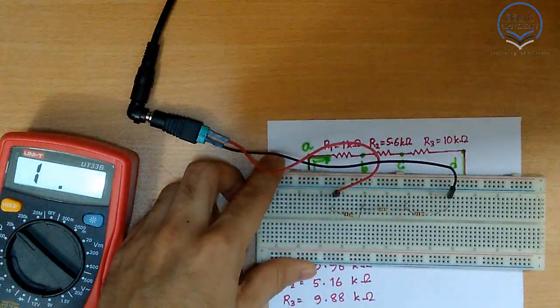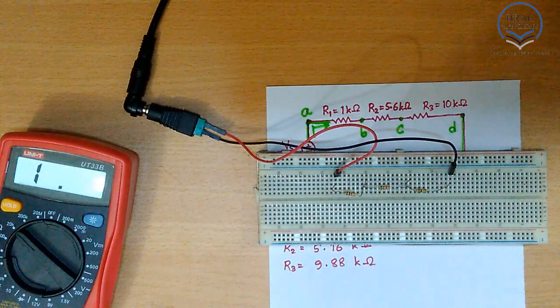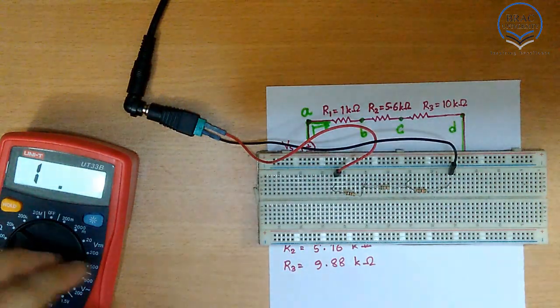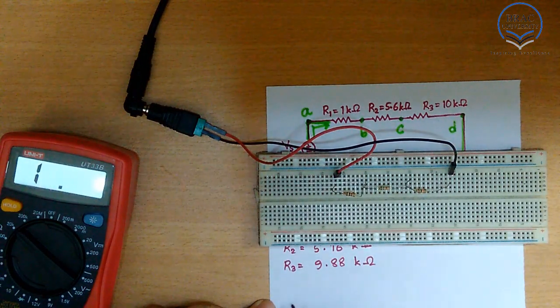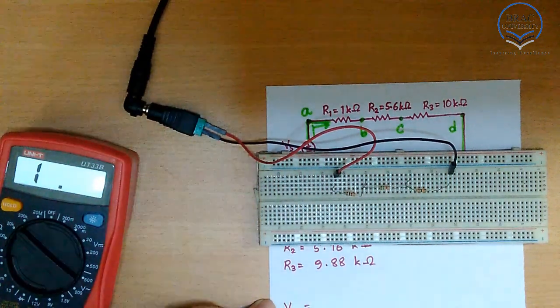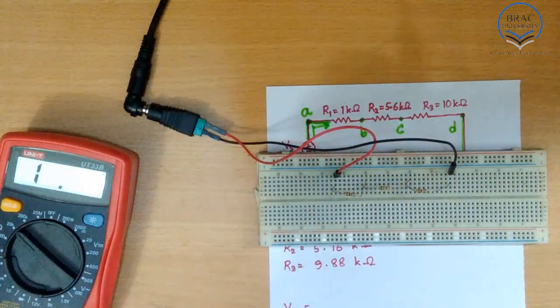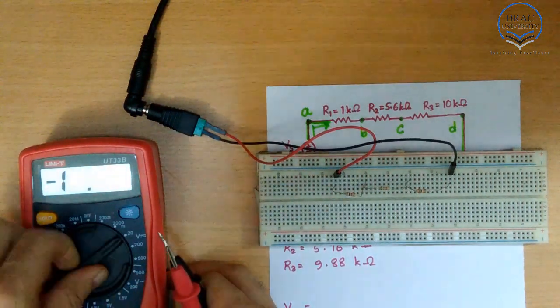Okay, so now we are going to measure the voltage across these resistors. So first we are considering the voltage across the R1 resistor. So we can write VR1. To determine the voltage, we are going to use our multimeter and set it to the voltage mode again.